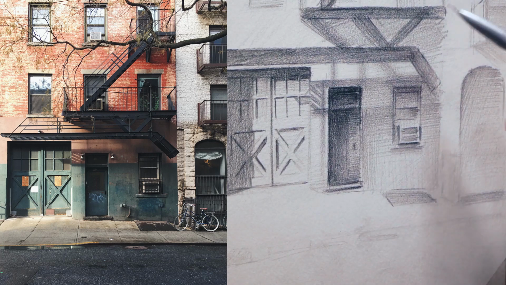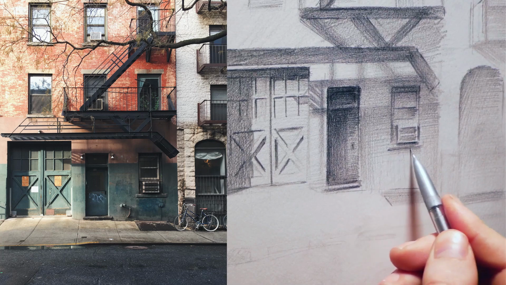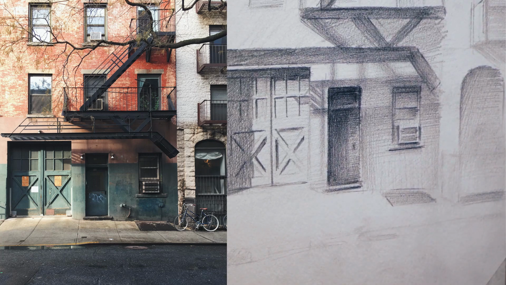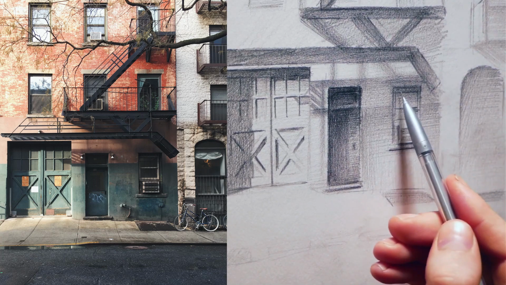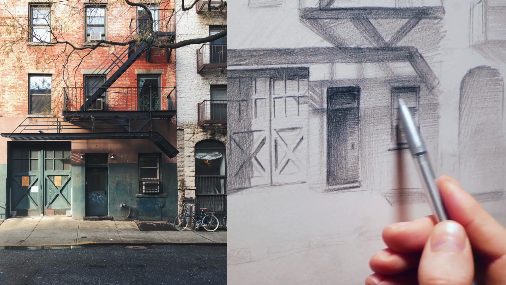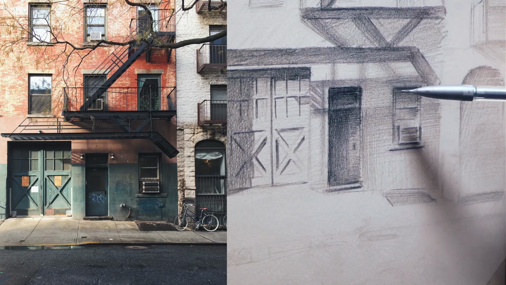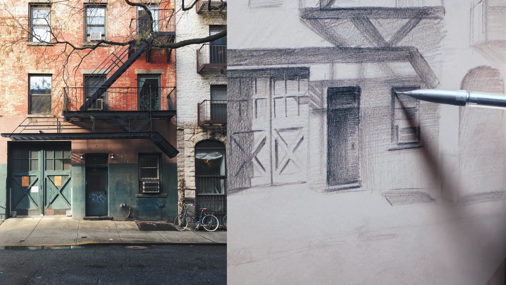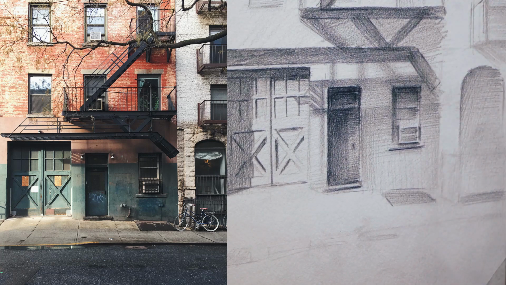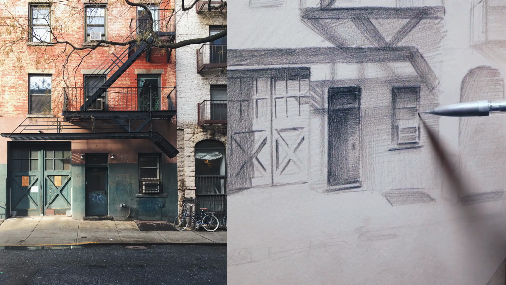You just want to keep in mind what the overall effect is. So you're always swapping your attention between the overall impact of the detail you're adding and what's going on in that little section of the piece.